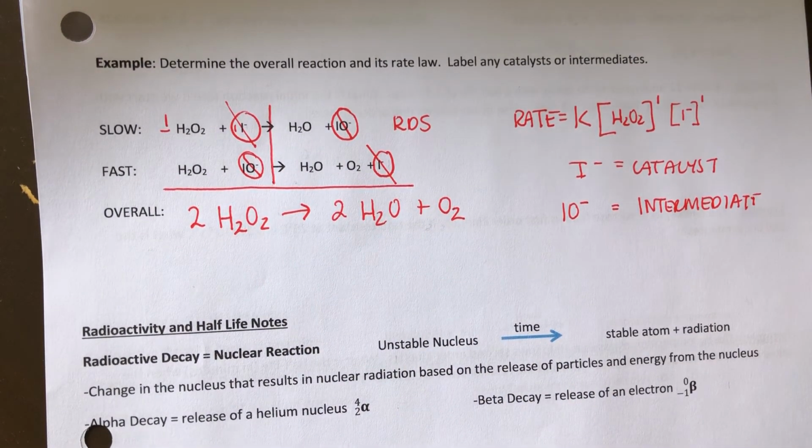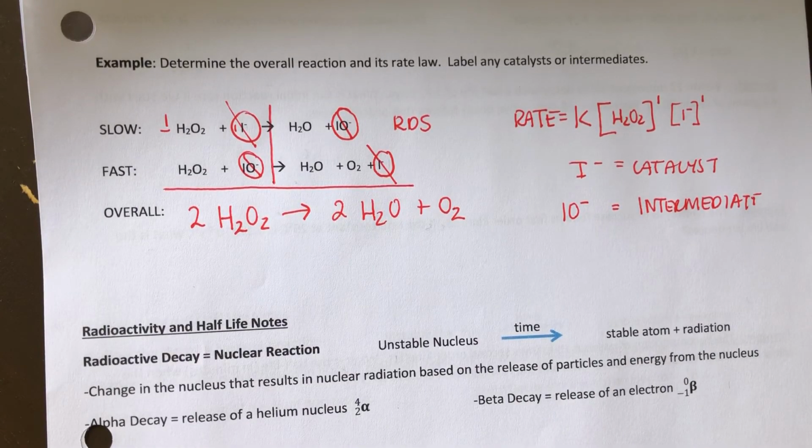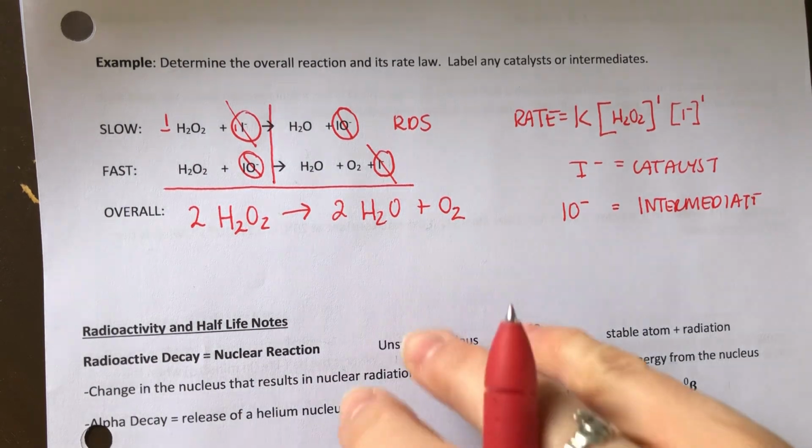Okay, this concludes the reaction mechanism notes. There's not much to it.